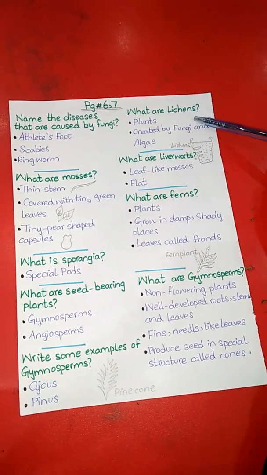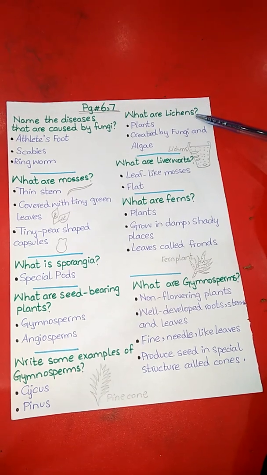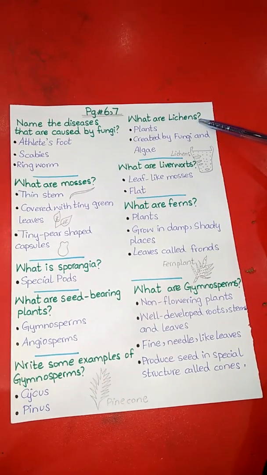Now come to the next question. What are lichens?